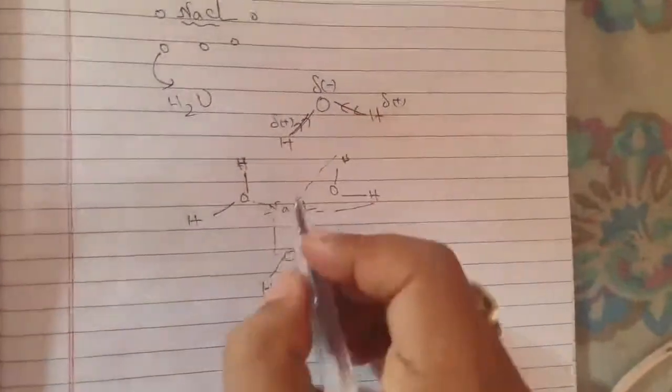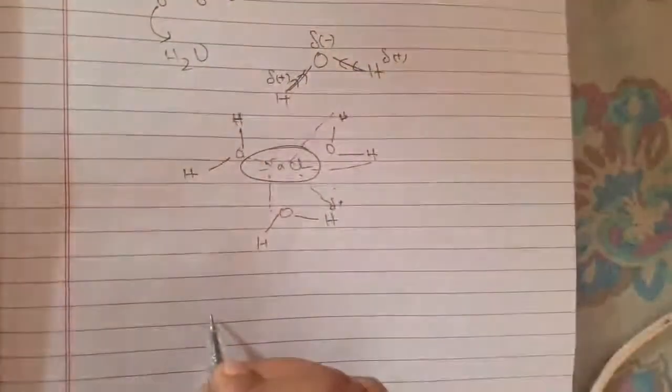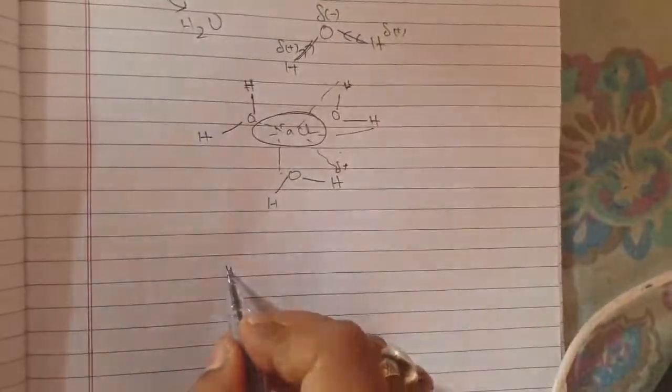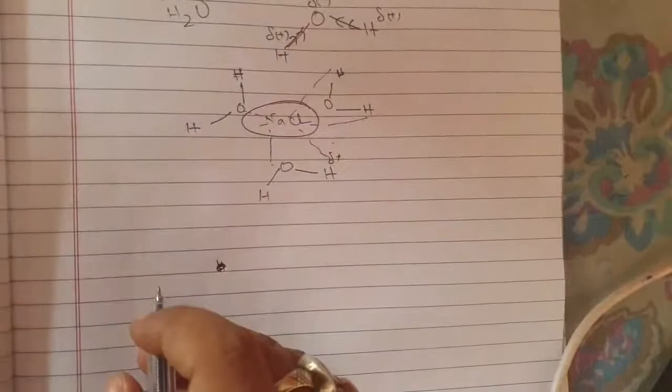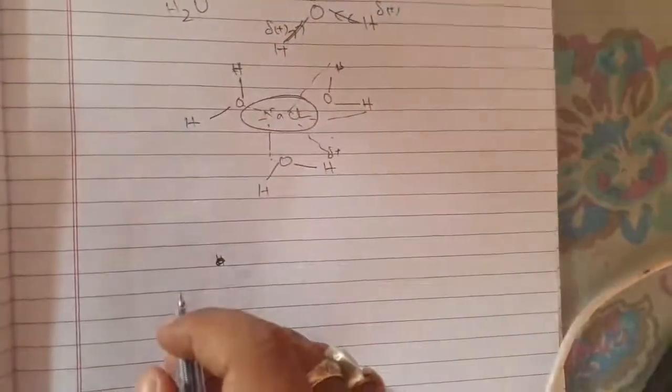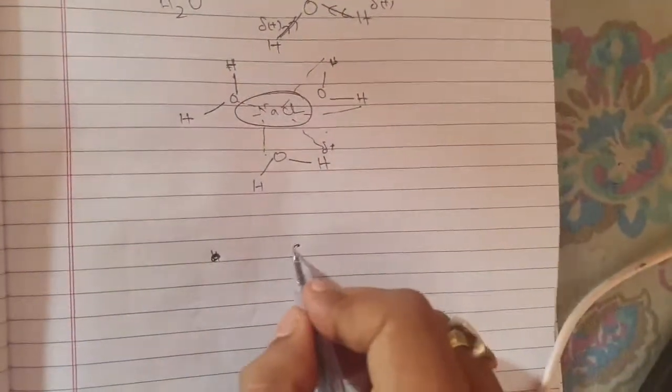Now suppose this is a strong electrolyte, and you have put a weak electrolyte, for example H2CO3 or maybe CH3COOH.